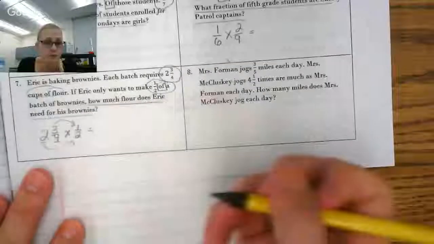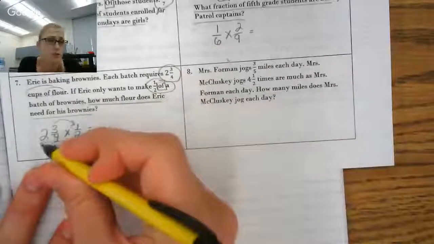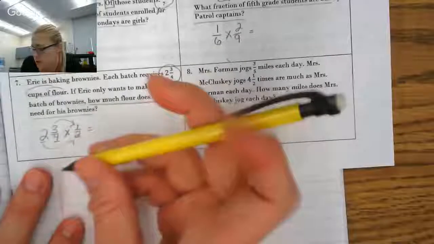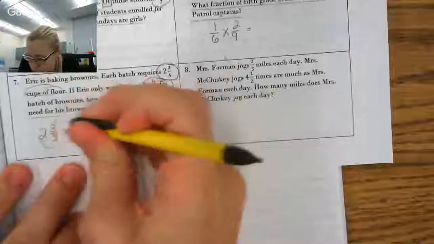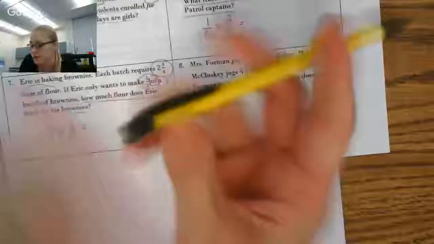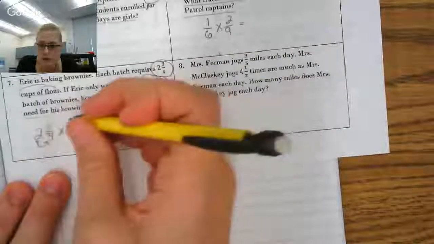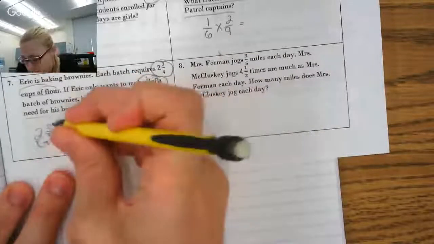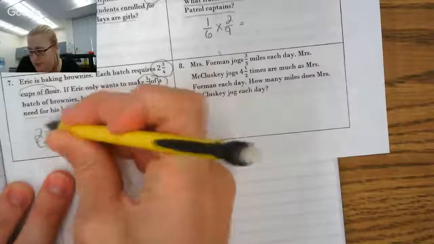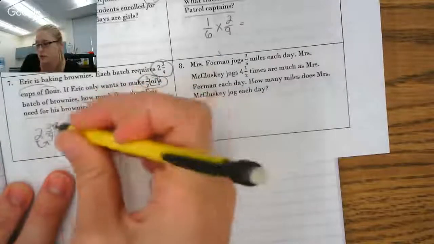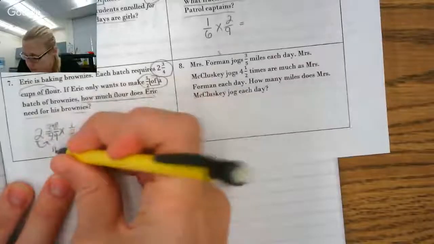So what we've been doing in class is we take it and we just regroup it into a fraction greater than 1. We would multiply our whole number times our denominator, and add it into our numerator. So 2 times 4 is 8. So I'm adding that 8 with my 3 because 8/4 is my 2 wholes. So 8 plus 3 is going to give me 11/4.